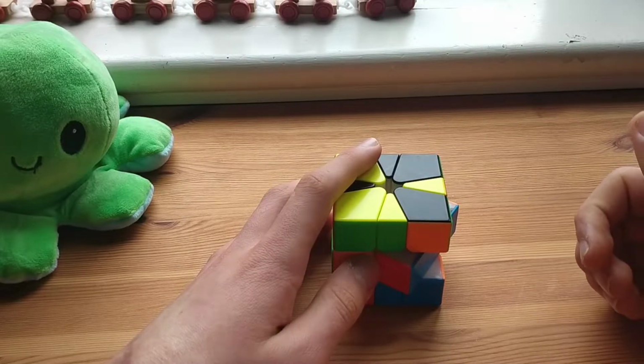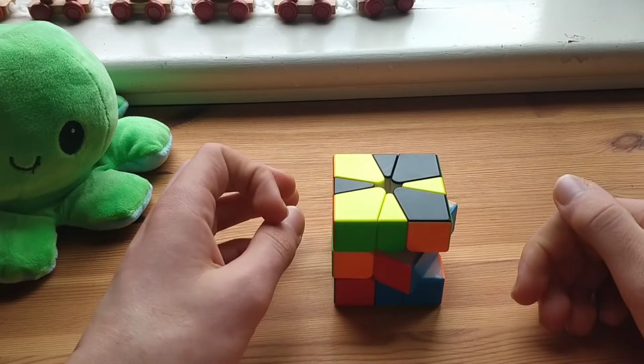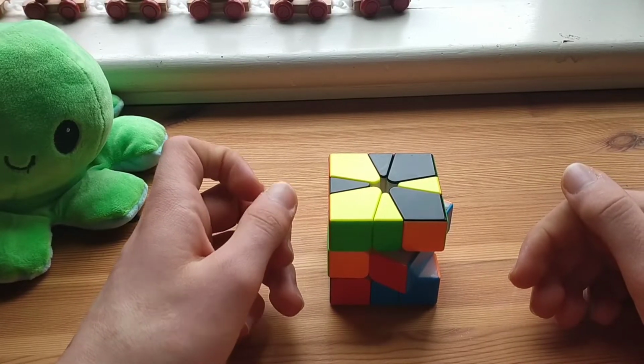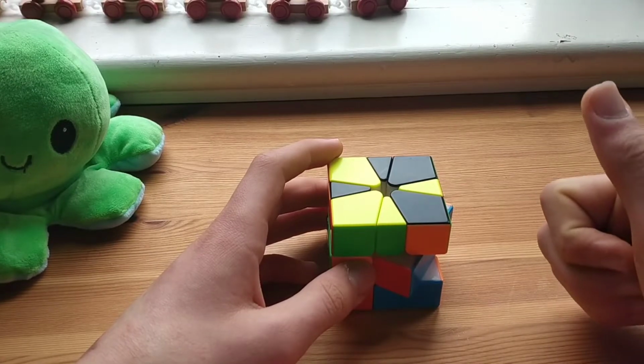So that's it for second block. I have a full second block sheet, or second blocks included in the sheet in the description, and make sure to learn the cases intuitively.